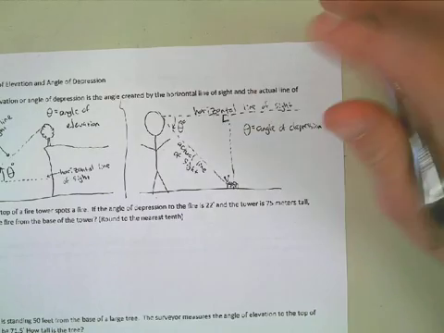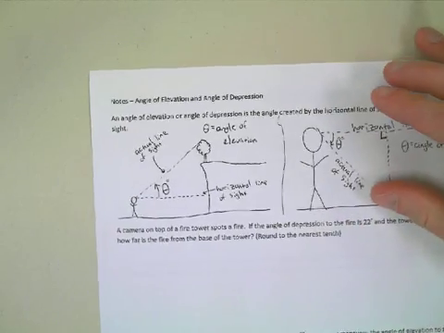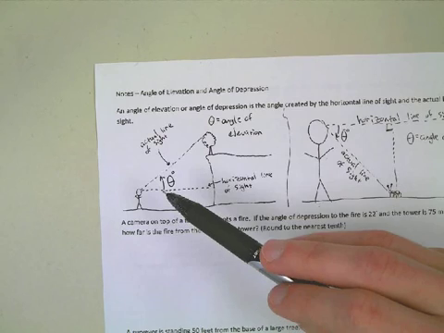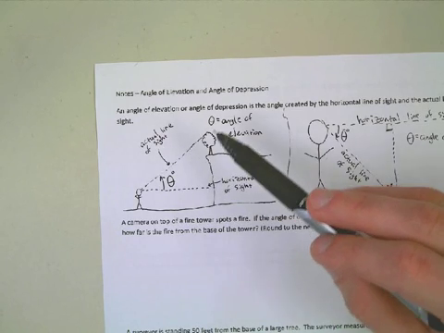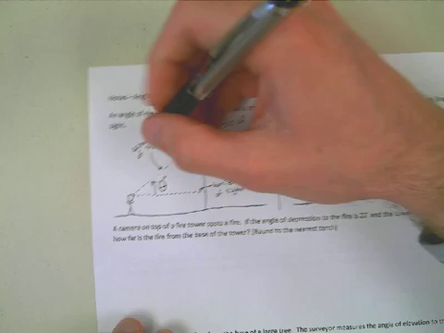If we talk about the tree, the angle of elevation for the human to see the tree is the same as the tree's angle of depression. Now the tree's angle of depression would be down this way.